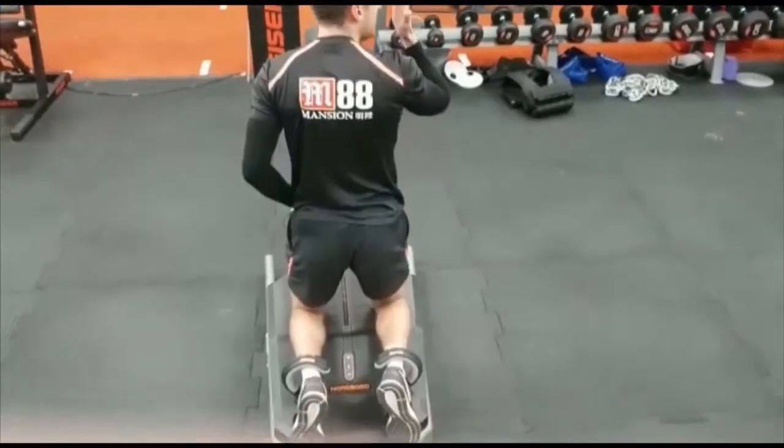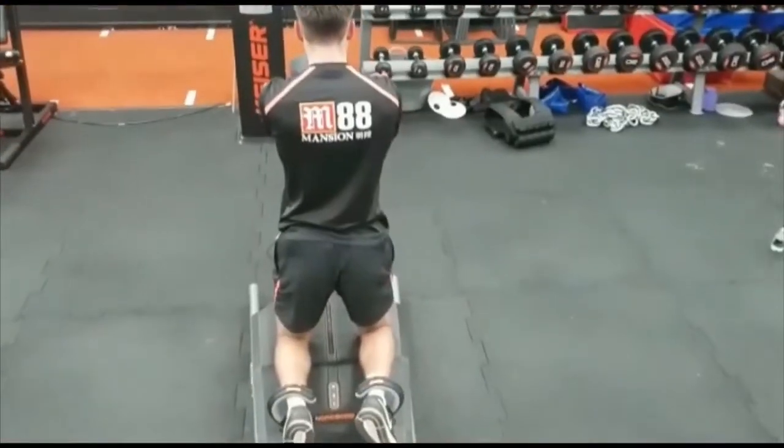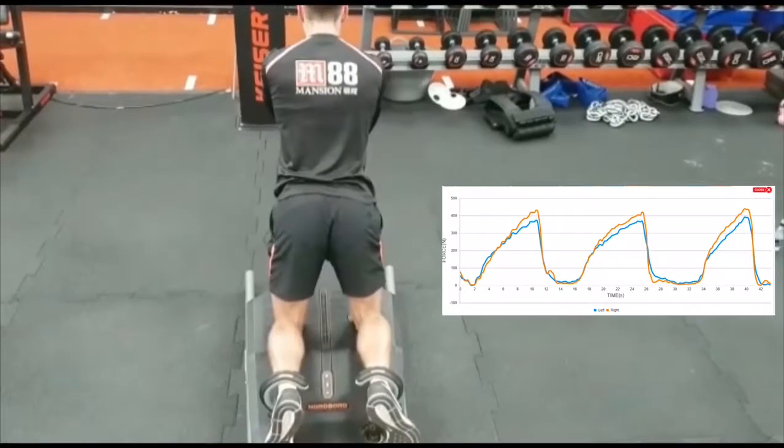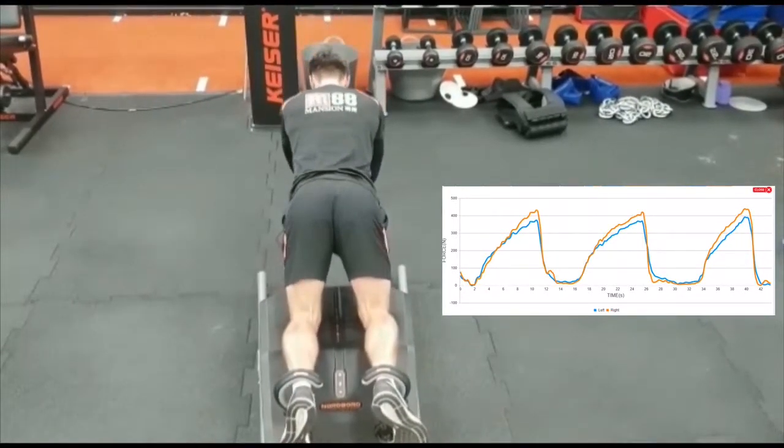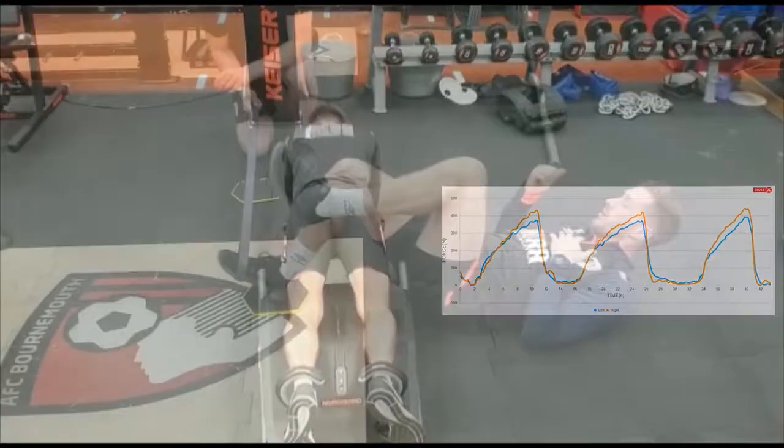However, the athlete's force remains strong and consistent, as seen on the force curves. The difference between left and right may be due to the athlete's technique of leaning to the left slightly.